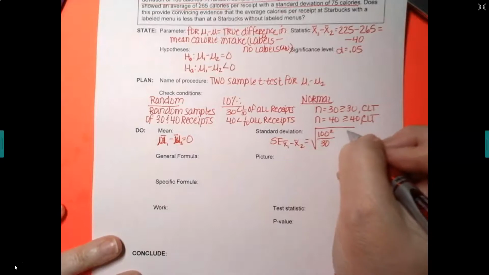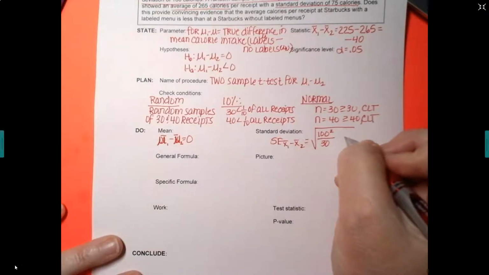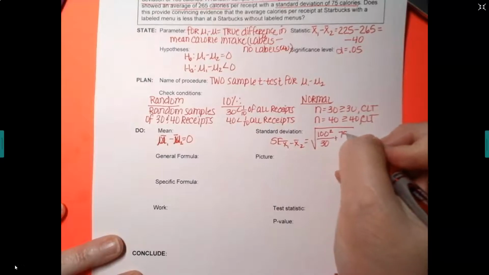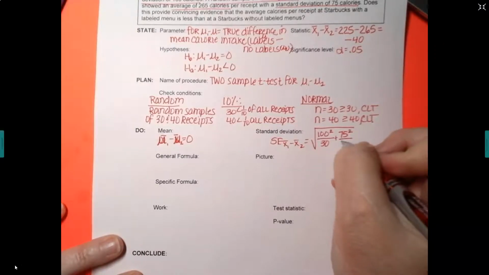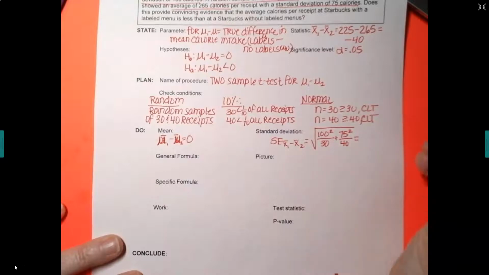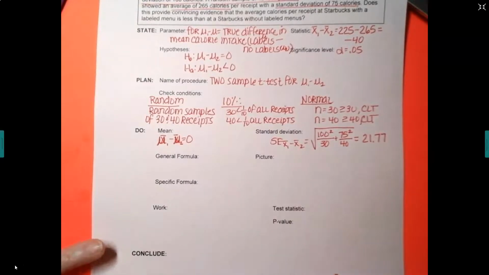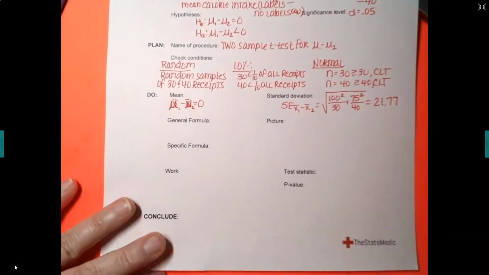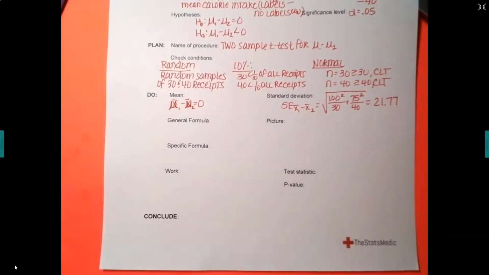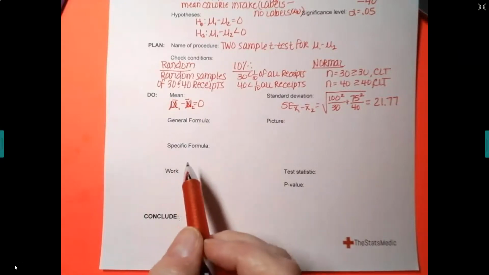And then we have our other standard deviation is 75. We're going to make it a variance over its sample size of 40. And when I worked it all out, I got 21.77 for my standard deviation. So your general formula, that's where we were writing in Word.